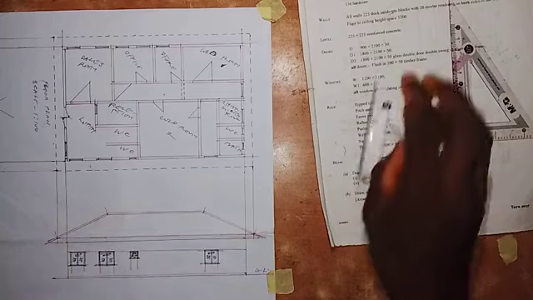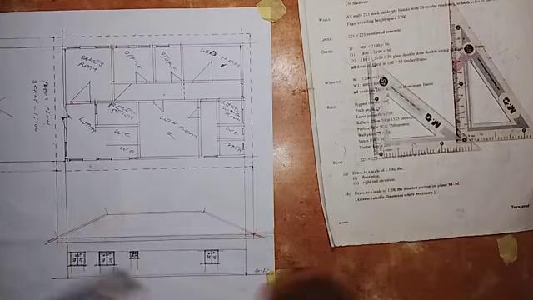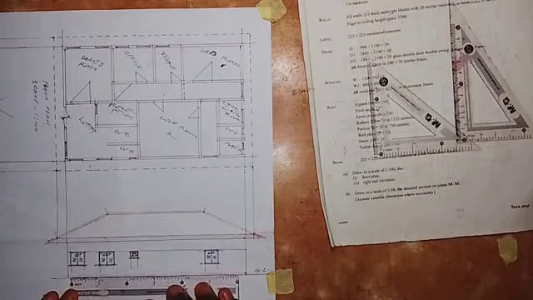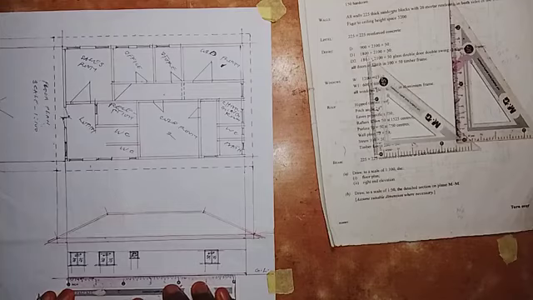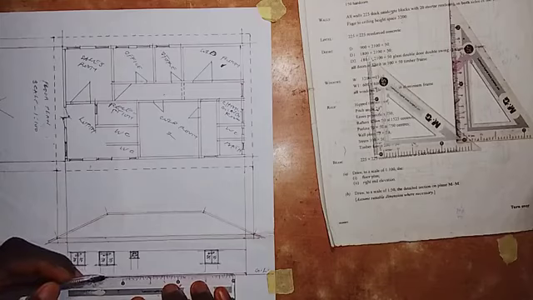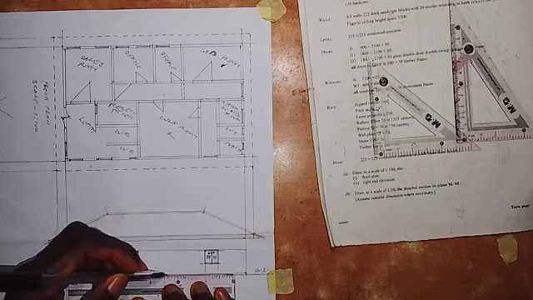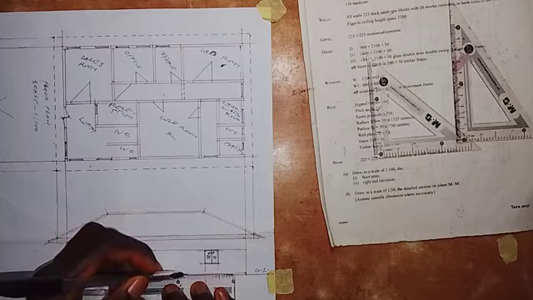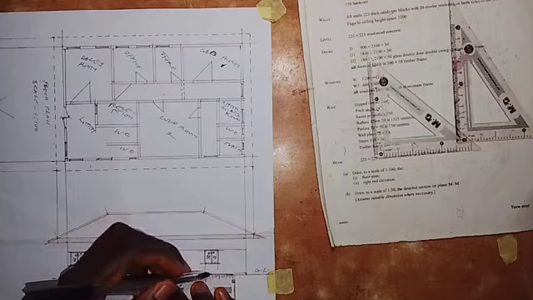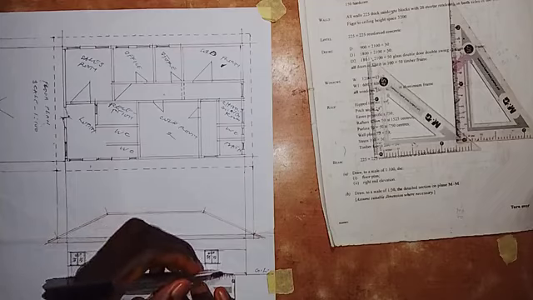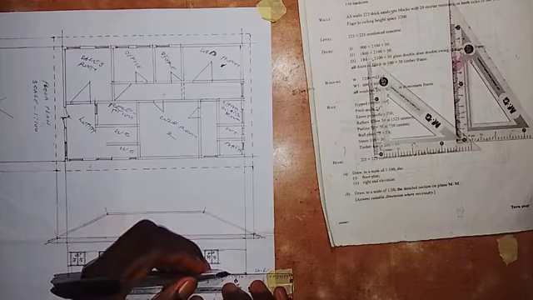Alright, so now we have positioned the windows. So this floor line, the floor inside the building will be hidden. So we have to make this line a short dashes line. So that's what I'm doing here. You make a short dashes line because the floor inside the building, you can't see it from outside, so you have to show that it is hidden from you. That's why I'm making this line a short dashes line.